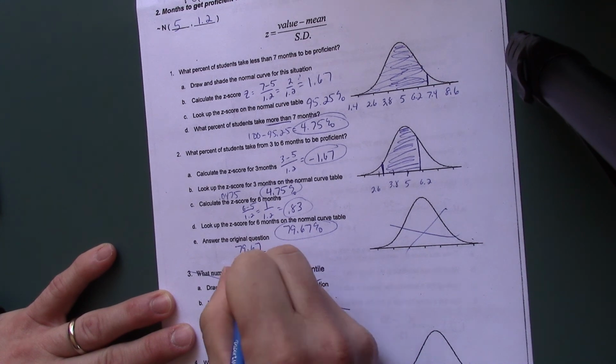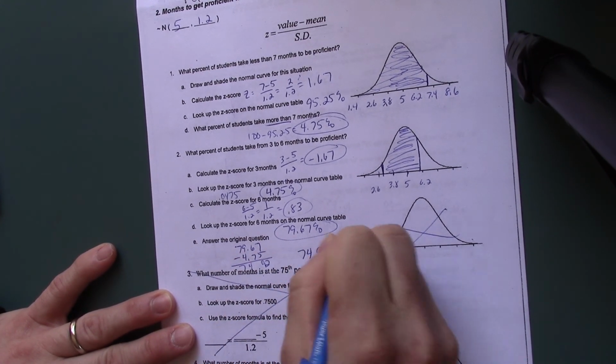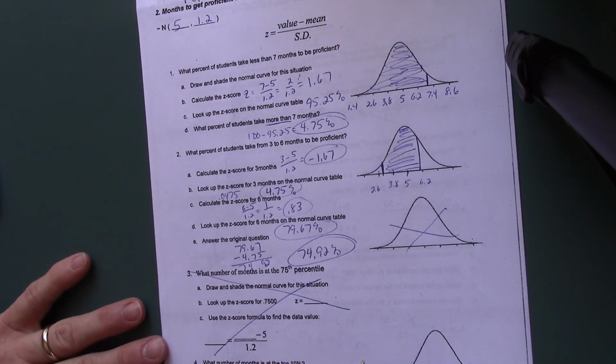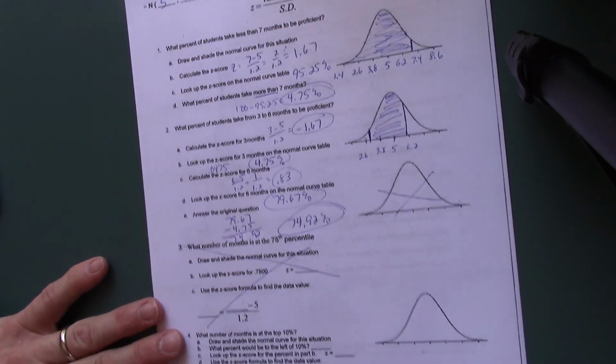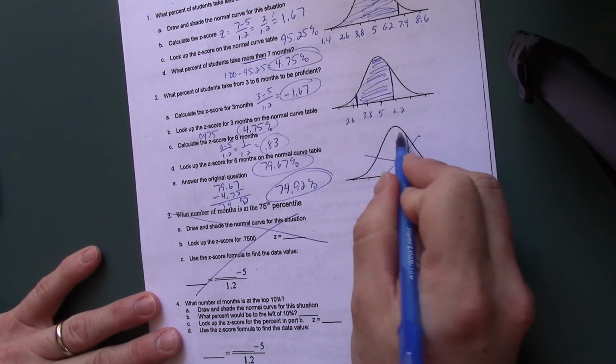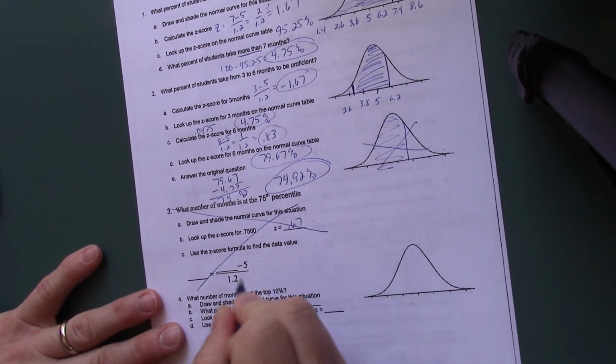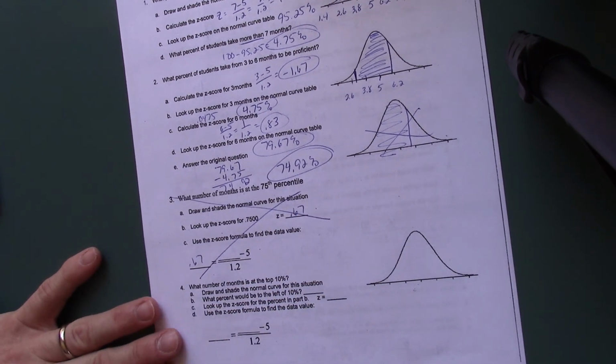0.7492, so 74.92%. Okay. Again, we're not going to do one like number 3. It's not that hard. The 75th percentile would be somewhere right around here, and we would shade this way, and then I would find that z-score of 0.67 and plug it in. It's just like the stuff we did on the other page.